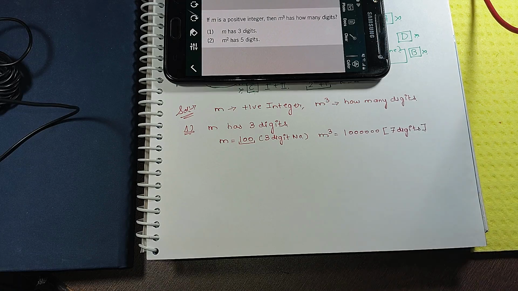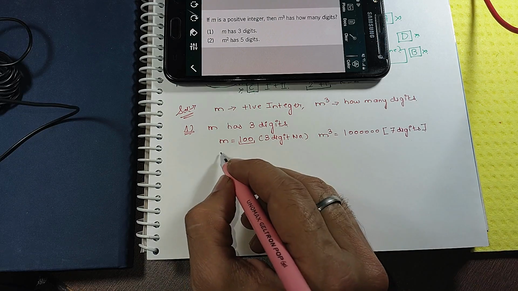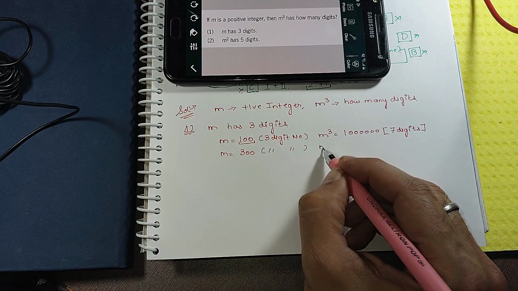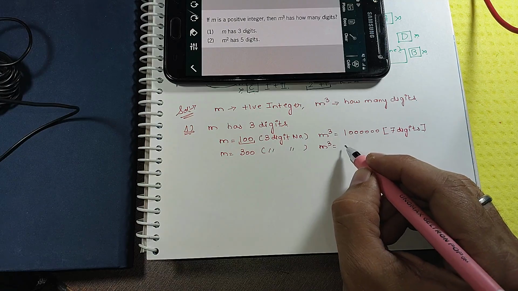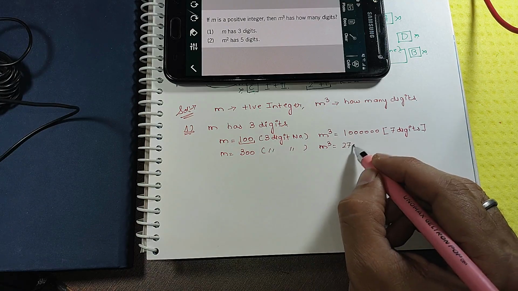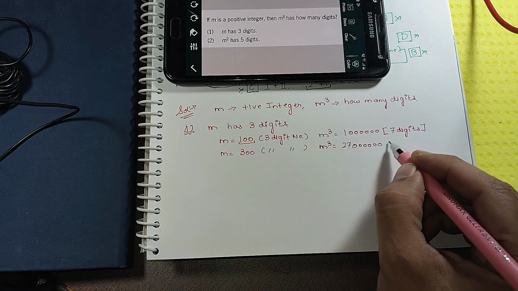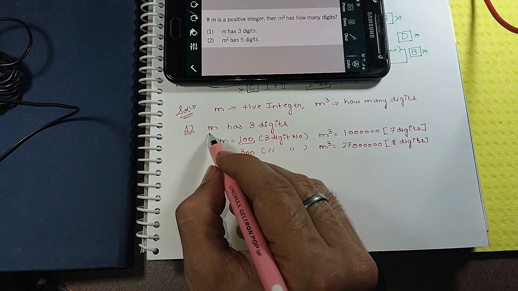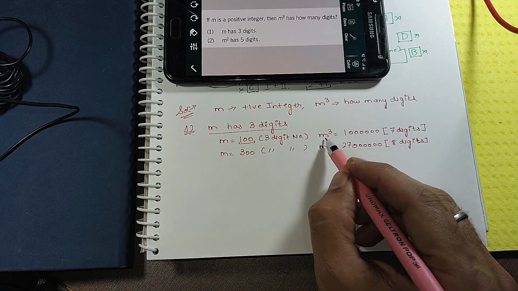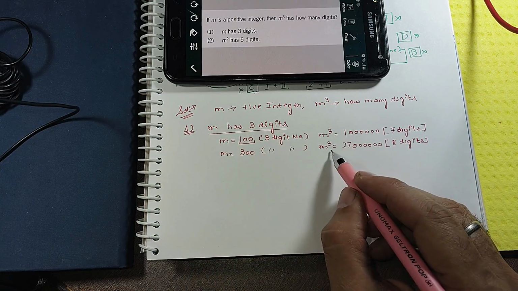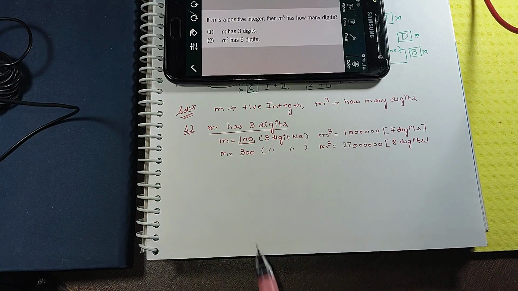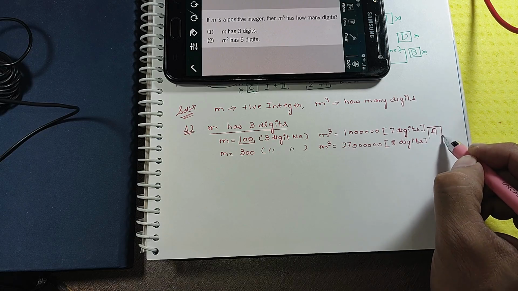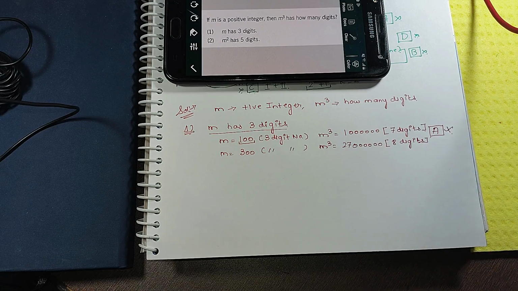Now let us suppose some other number too for this. Let us suppose m equal to 300. This is also a 3-digit number. So m cube will be equal to 27 followed by 1, 2, 3, 4, 5, 6 zeros. So it is having 8 digits. So we can't be sure from statement 1 how many digits m cube can have. M cube can have 7 digits, m cube can have 8 digits, by getting two different examples for m.